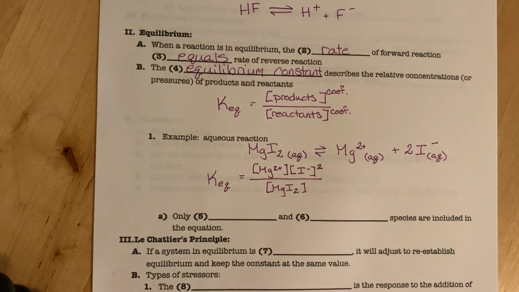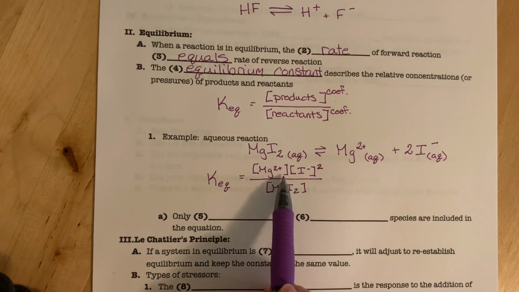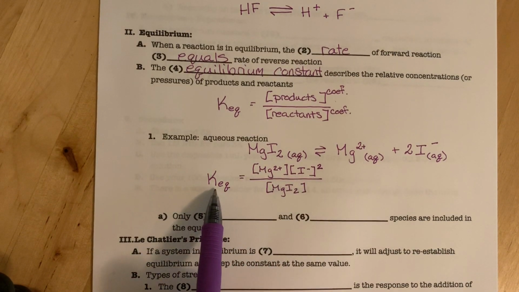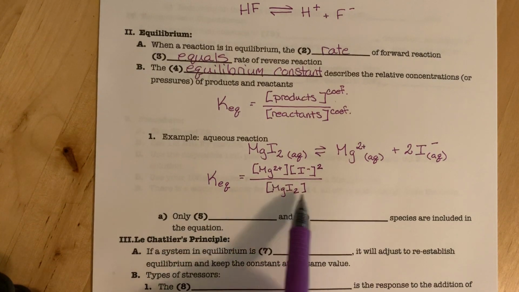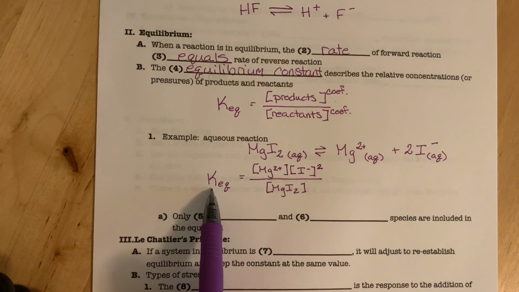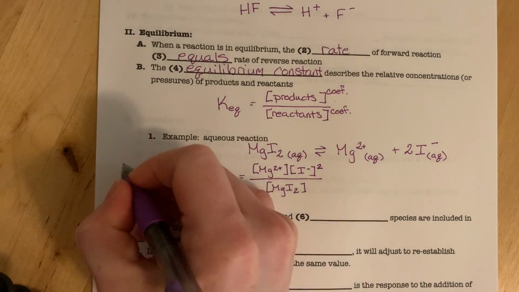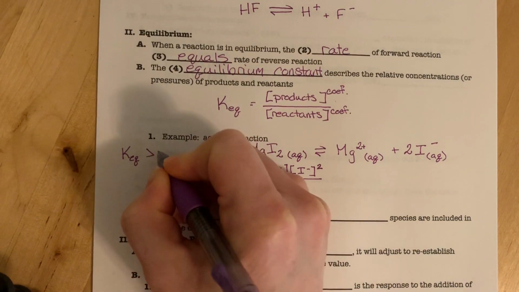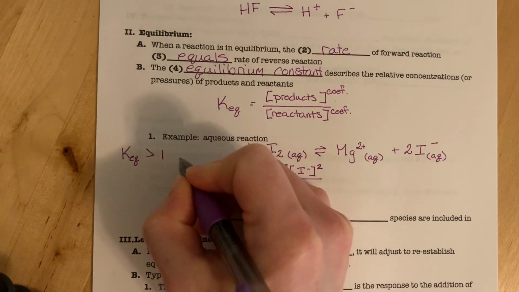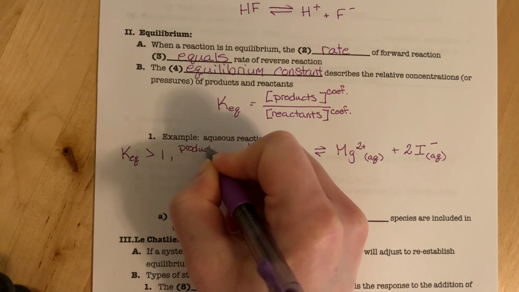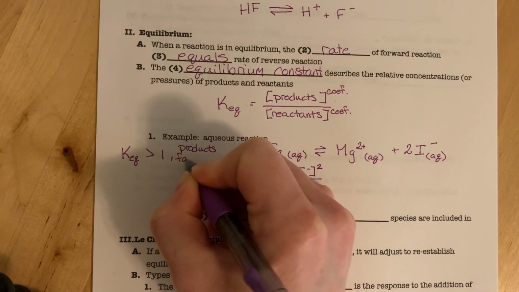Right, so we're dividing products by reactants. So if there are more products in solution, we're going to have a really big number because you'll have a large numerator and a small denominator. But if you have more reactants, then your KEQ is going to be really small. So if KEQ is greater than 1, then the products are favored. There are more products present.